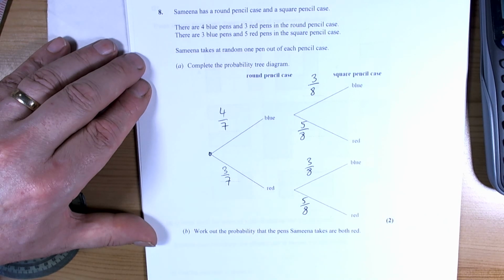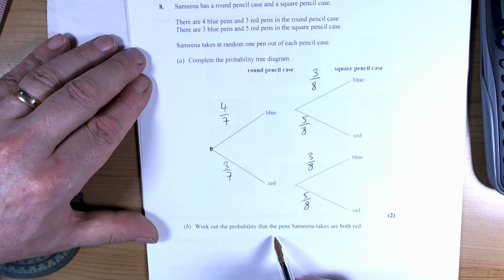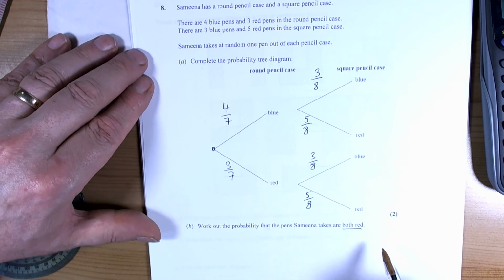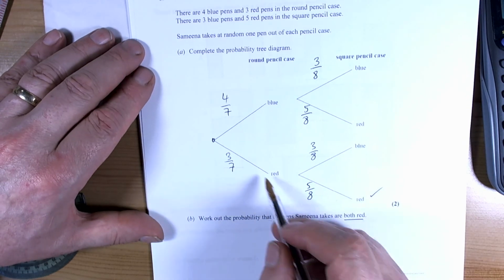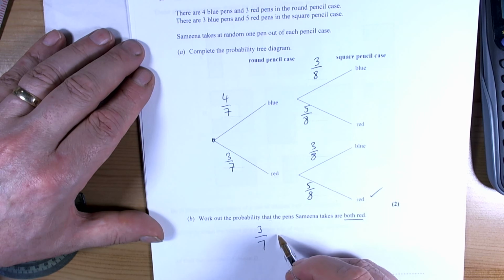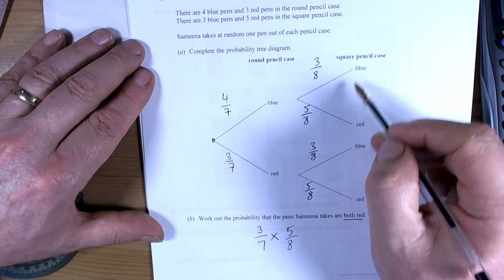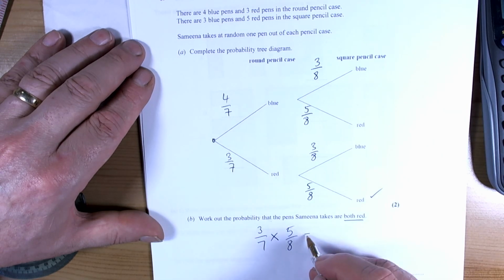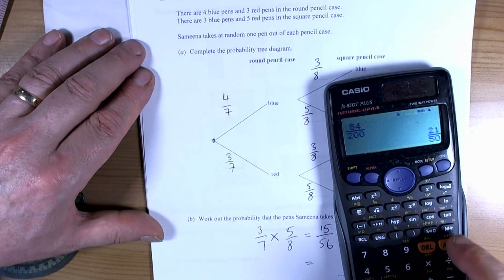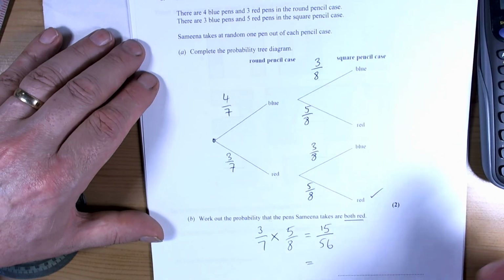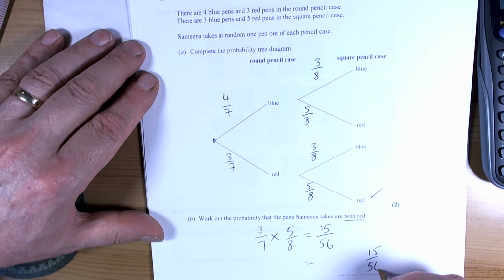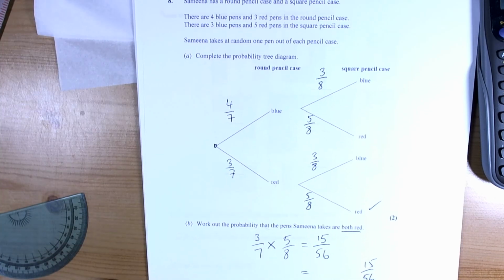Okay, so that's the tree diagram filled in. And then we have to work out the probability that the pens she takes out are both red. So basically we want red first time followed by red second time, so we're down here. That means we've picked up 3/7 and 5/8. Because these 2 probabilities are independent of each other, whatever happens in the round pencil case doesn't affect the square one, we can multiply the probabilities, and we get 15/56. See if that cancels down. So 15 over 56 equals, nope, stays the same. So the answer here will be 15/56. Okay, so that's how that question could be done.